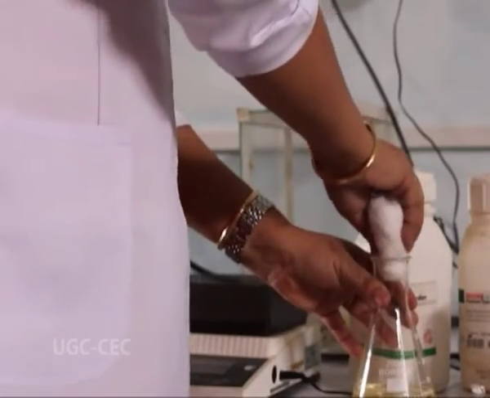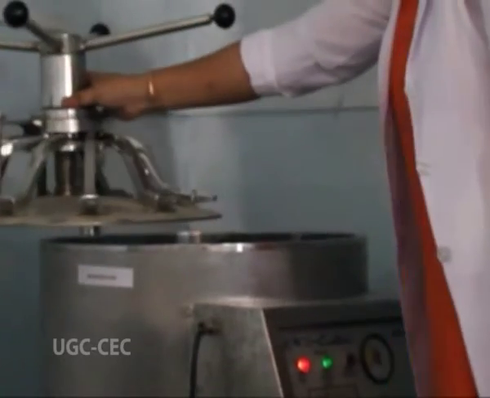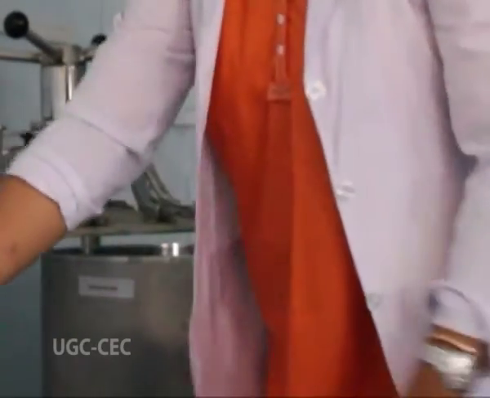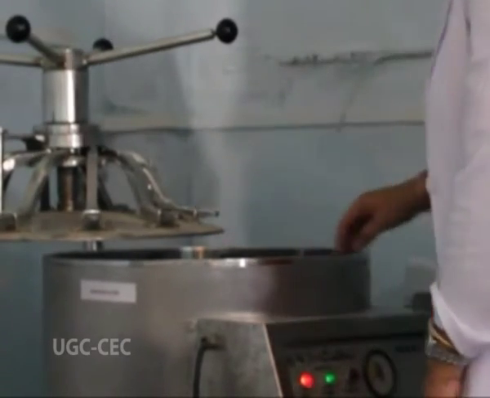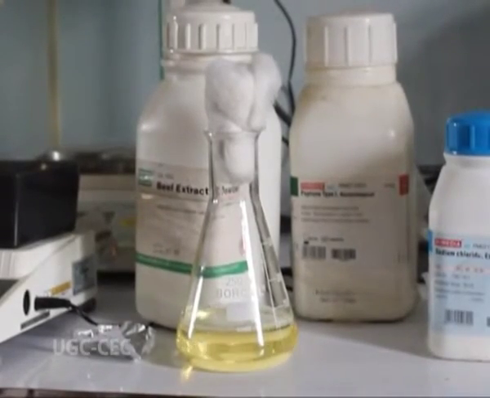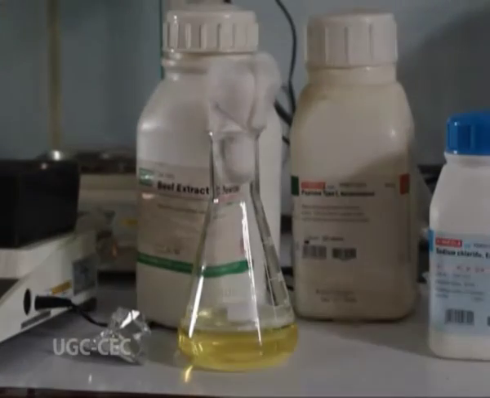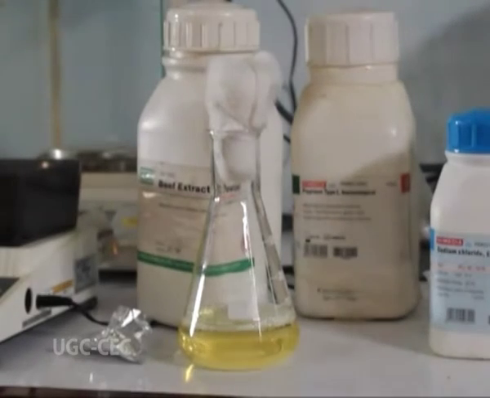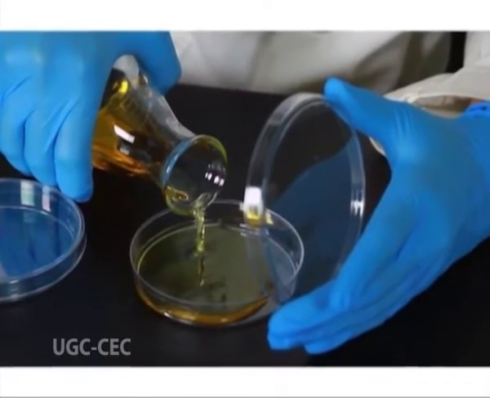Then the flask is sealed with cotton plugs. Then the medium is autoclaved at 121 degrees Celsius for 15 minutes at 15 pounds of pressure. After autoclaving, the medium is allowed to cool to approximately 45 degrees Celsius, but it should not be solidified. This nutrient agar medium is poured onto a sterile petri plate and allowed to solidify.